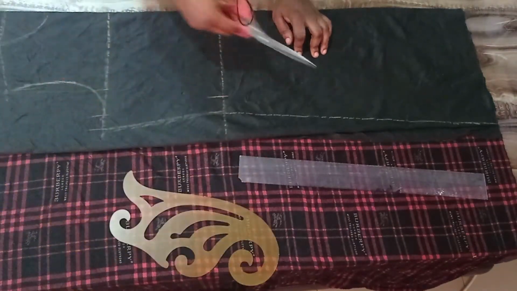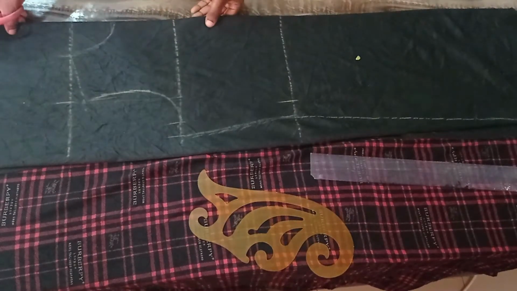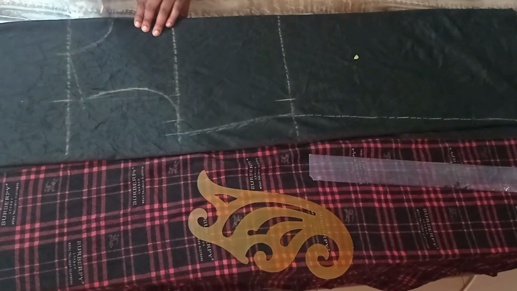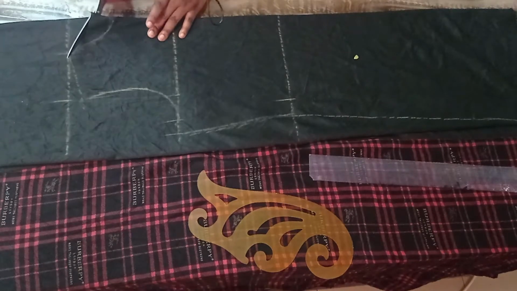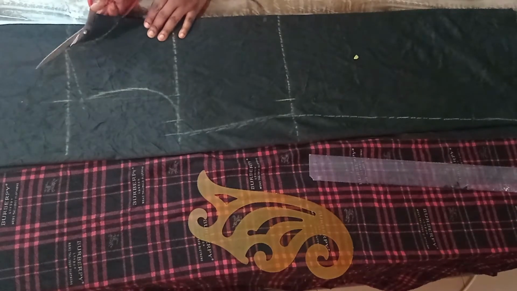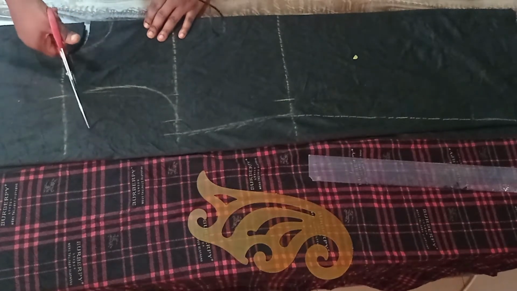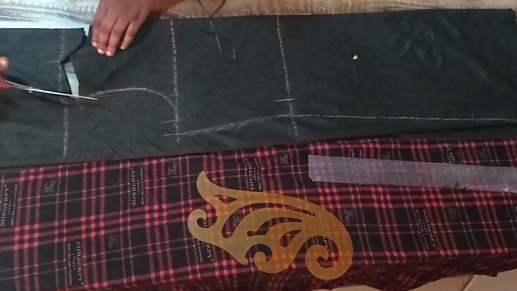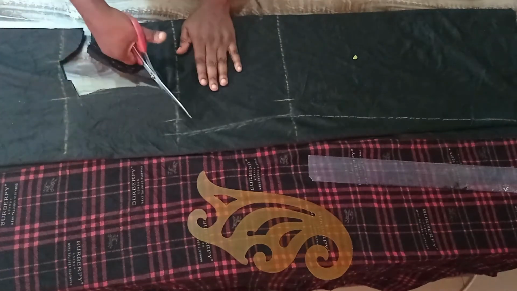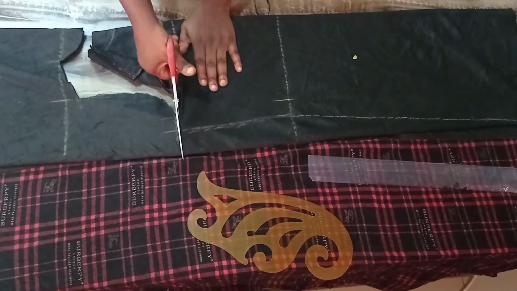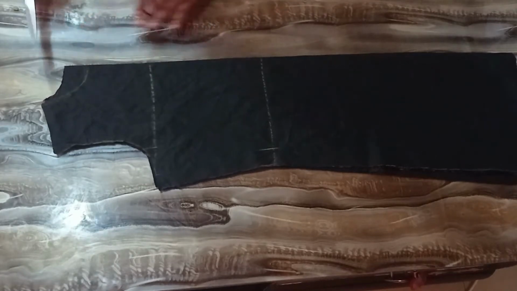But remember that usually the front and back neckline are not the same. Yours can be the same if that is what you want, but usually the front neckline is lower than the back neckline. So I'm just going to be cutting my back neckline first before I then reshape my front neckline to what I wish to use. Okay, so I'm cutting this out now. It's a stretchy fabric, so I'm just trying to, okay, so I've cut this out now.